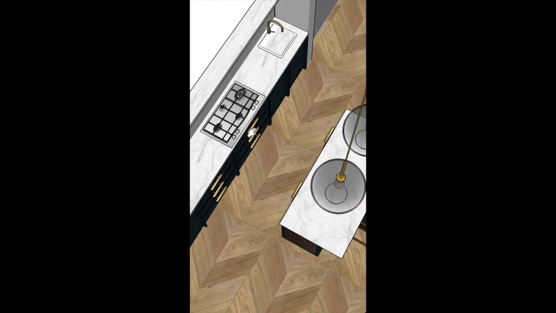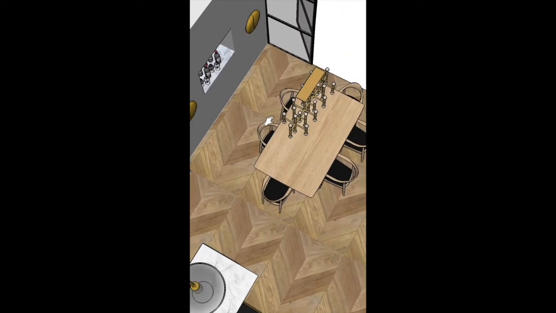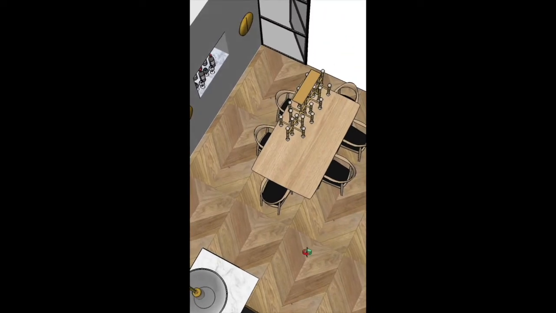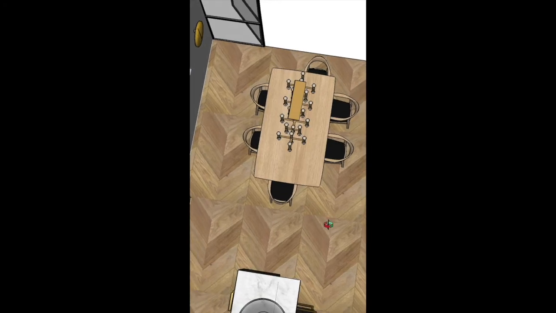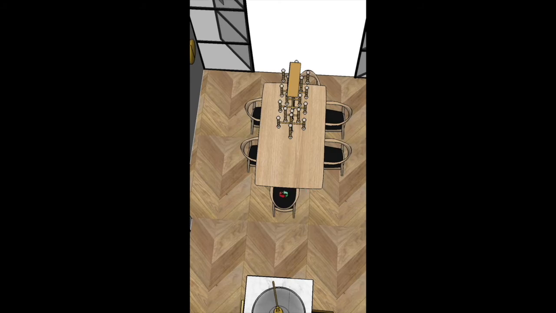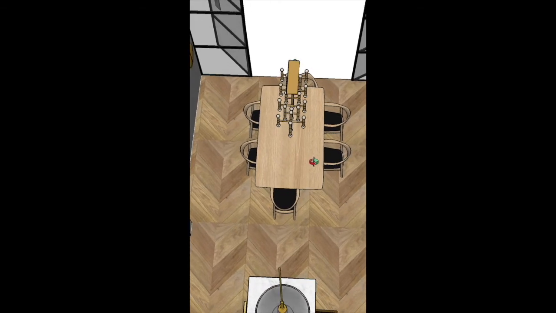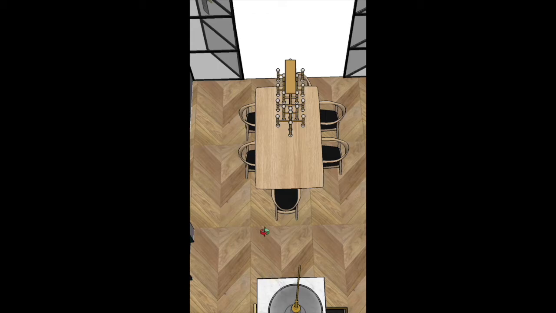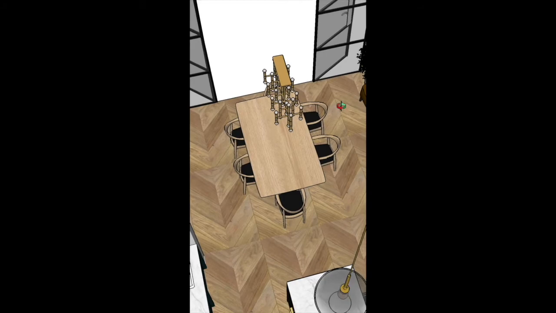It's also really helpful for things like showing how much space the client will have. So if we move over here into the dining area, we can show the client the maximum size of dining table they can have in the space, how many people they could seat at that table. We can also show them the flow. We can show them that they've got enough space to move around this table and through these new doors that were installed.